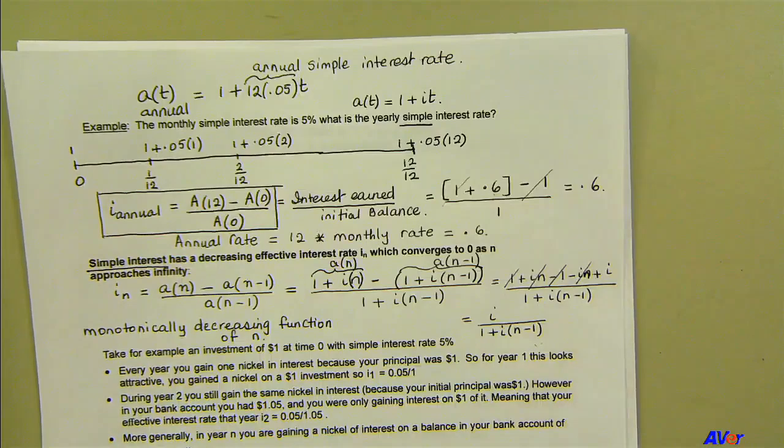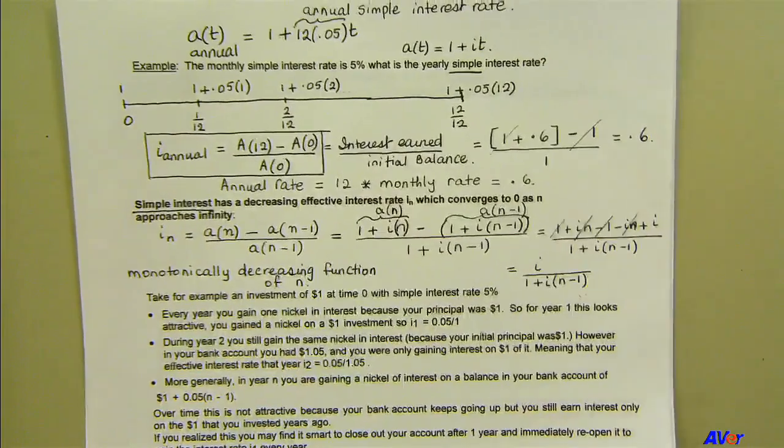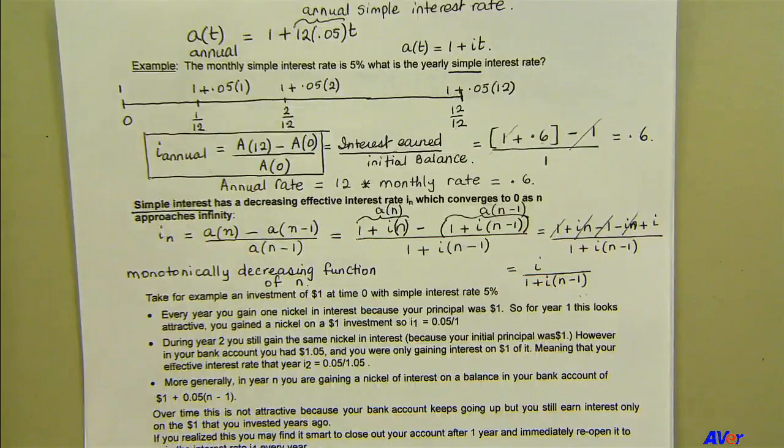So let's write somewhere. Give me 1 minute. I need a piece of paper to write on.